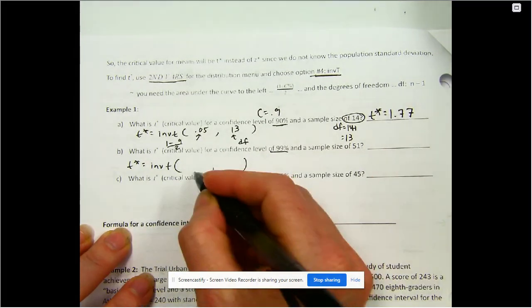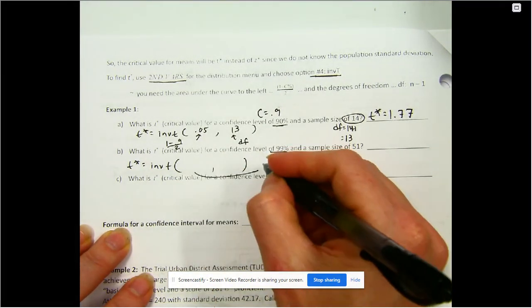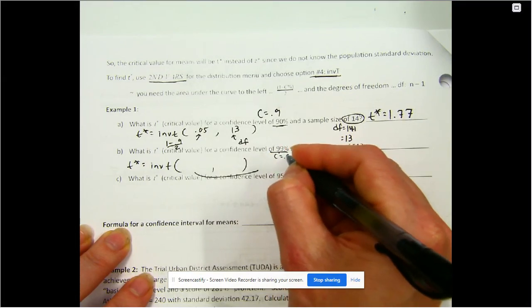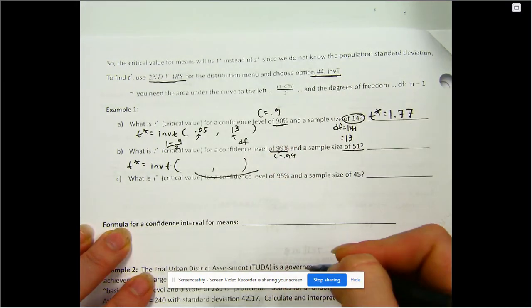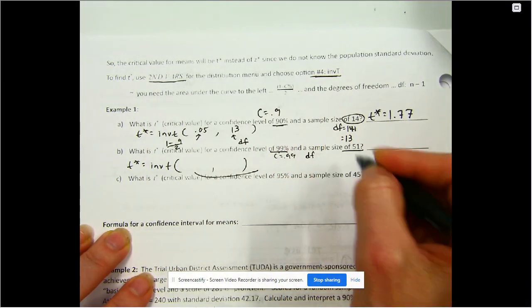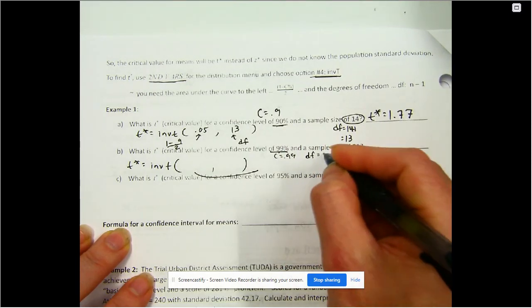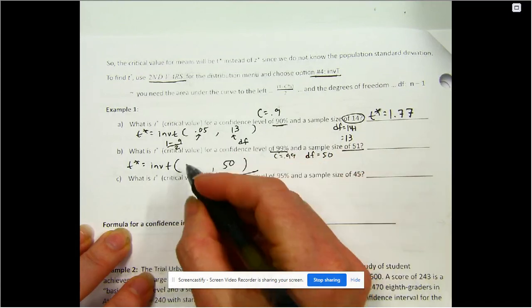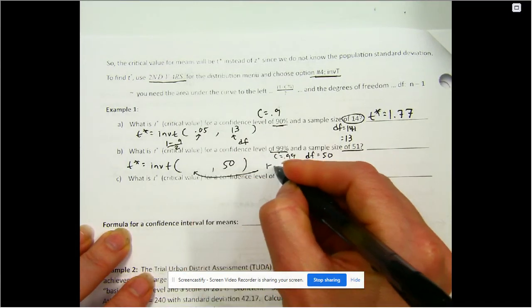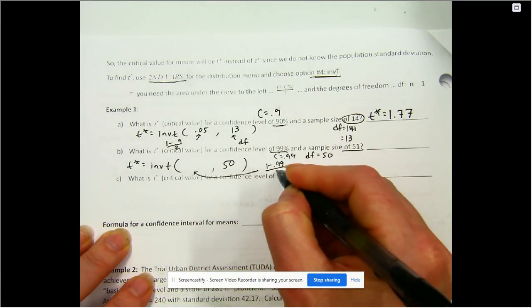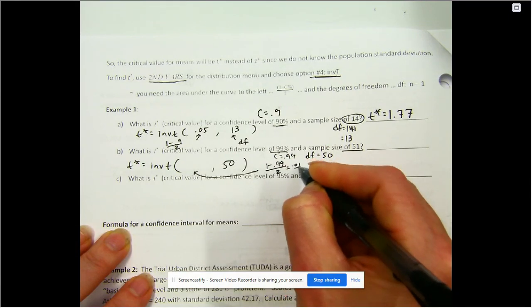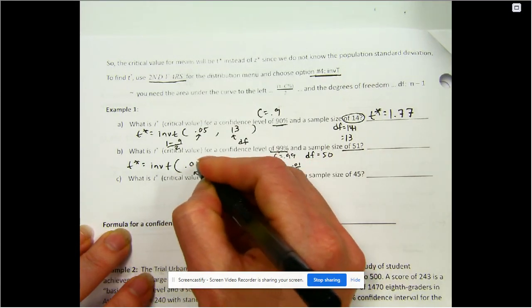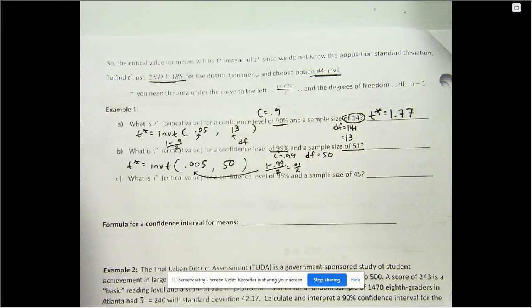So we have 99%. So our confidence level is 0.99. Our sample size is 51, which means our degrees of freedom is going to be 1 less than that, so 50. So we have our degrees of freedom is 50. And let's calculate that area. We'll go 1 minus our confidence level divided by 2, which is 0.01 divided by 2, which is 0.005. We'll type that in.